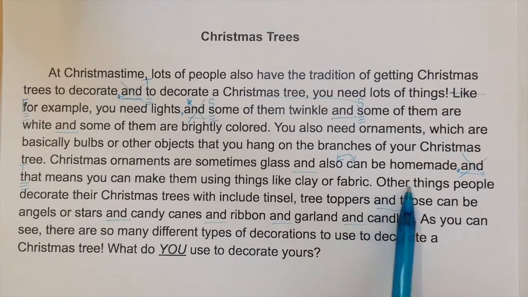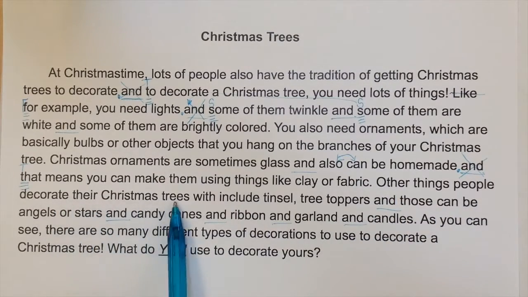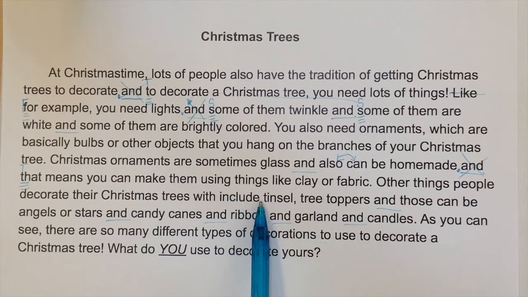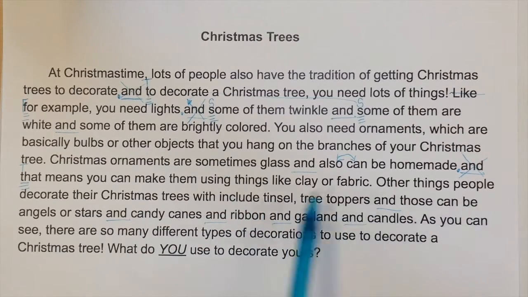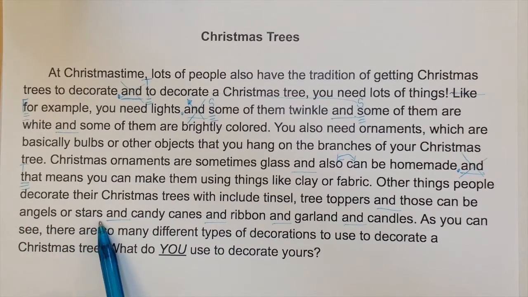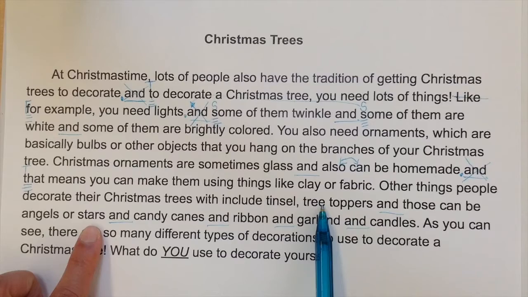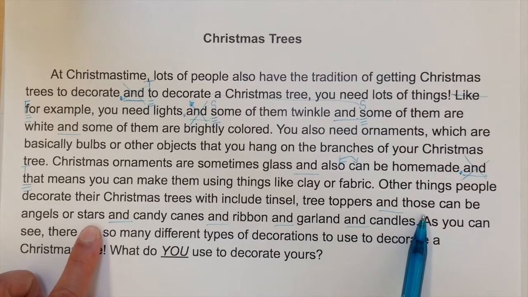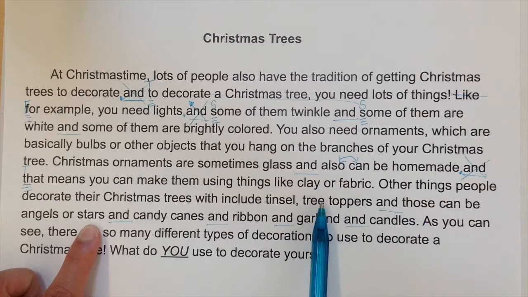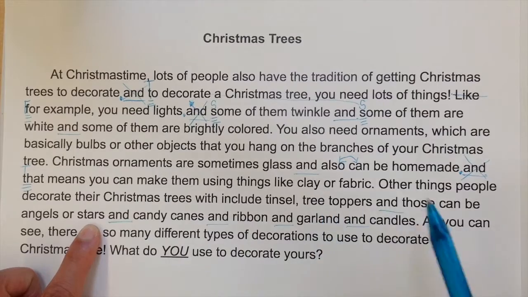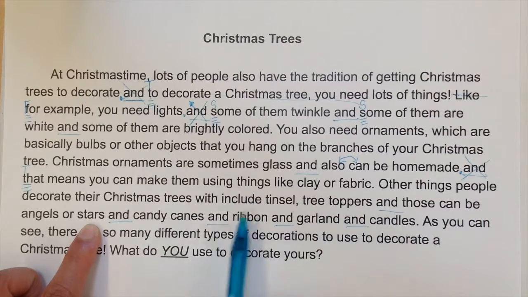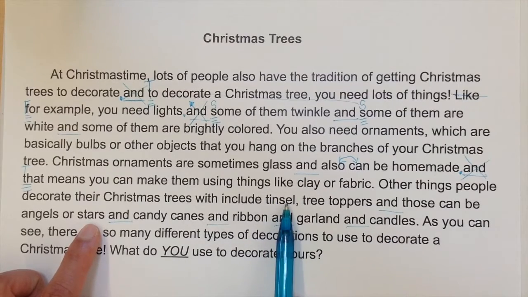So I'm rereading. Other things people decorate their Christmas trees with include tinsel, tree toppers, and those can be angels or stars. So this part about tree toppers, this is all related, so that needs to stay connected. Okay, so this all needs to stay connected. Let me see. I think I'm seeing a list here. I'm seeing a list of things that people can decorate their Christmas trees with.